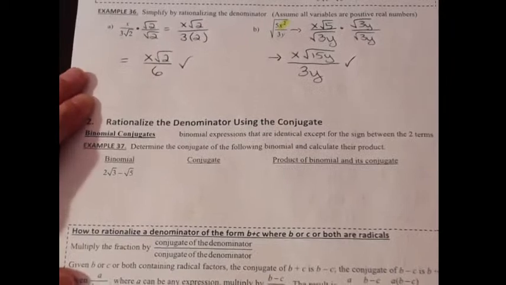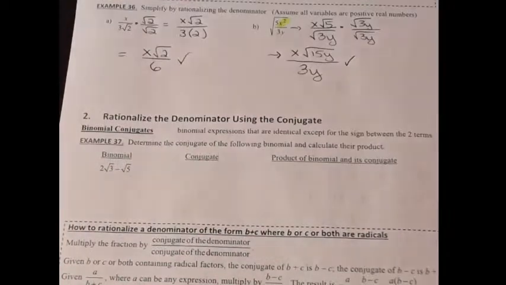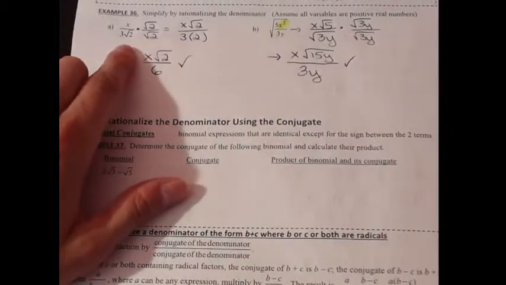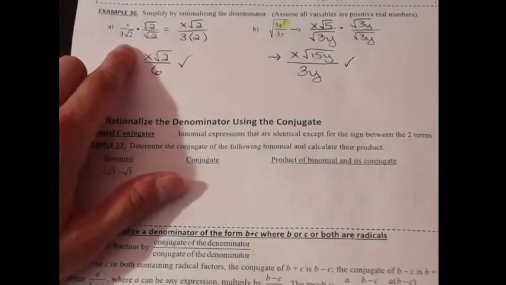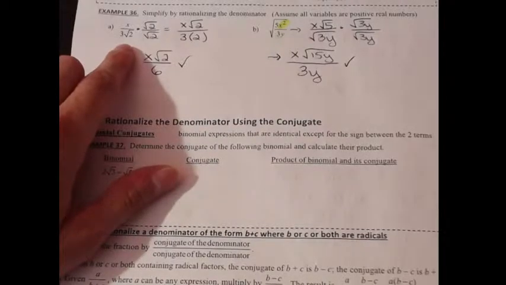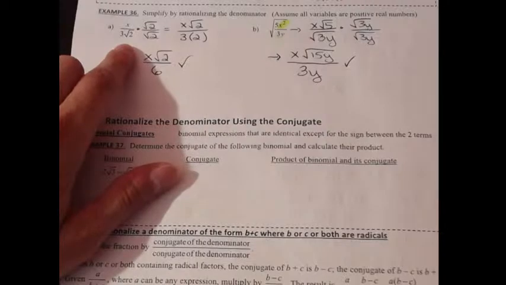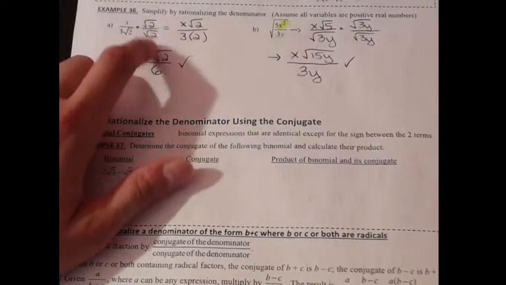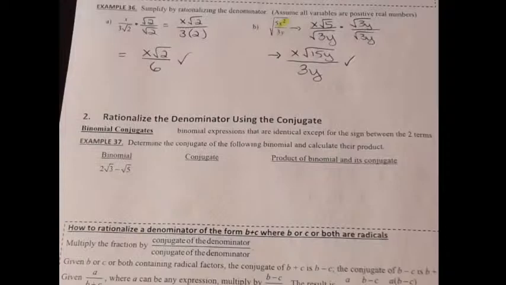The issue that ends up occurring is what happens when you have a binomial in a denominator, and it's not just a monomial. Here we had 3 square roots of 2. But what if it were 3 plus square root of 2? Well, that's way different. If it were 3 plus square root of 2, then this is not going to work. What we have found mathematically is that if we wanted to rationalize, we're going to use something called the conjugate.